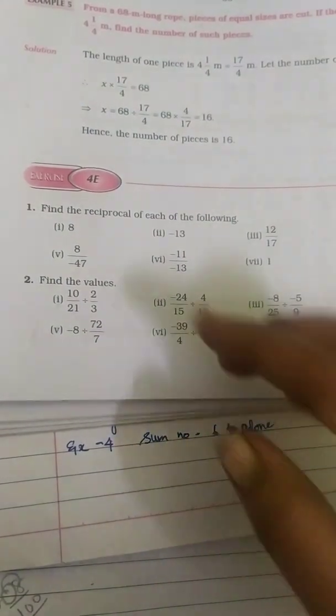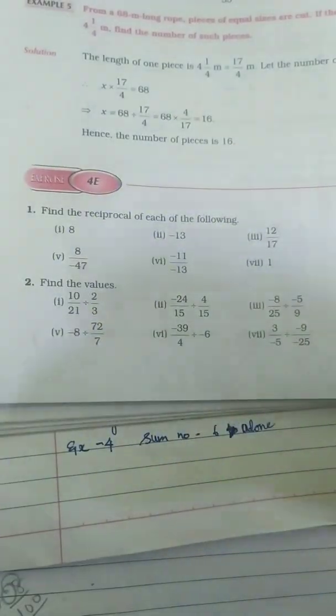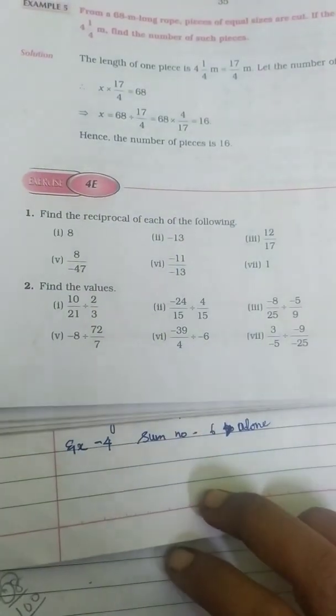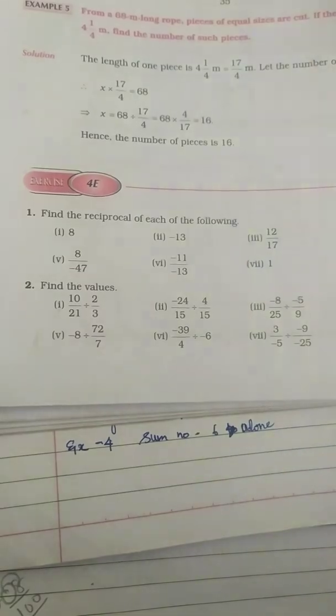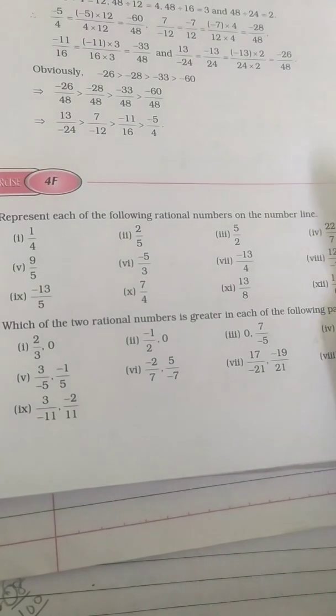Next, finding the value. You will take the division. Instead of division, you will put multiplication and you will make the number its reciprocal, 3 by 2. So we all know division is the reciprocal of multiplication. So in that way you will be doing this. And exercise 4f deals with representing the rational numbers on the number line.